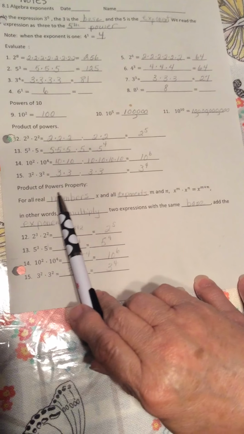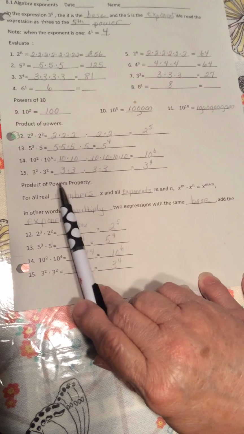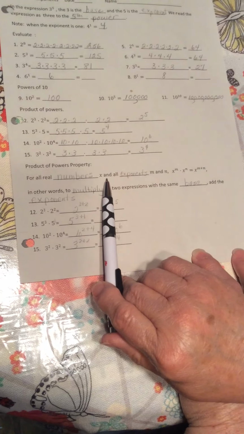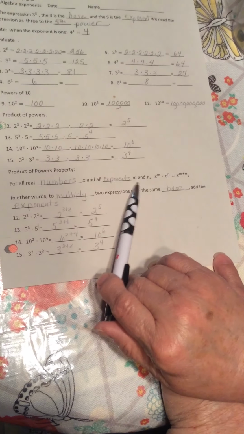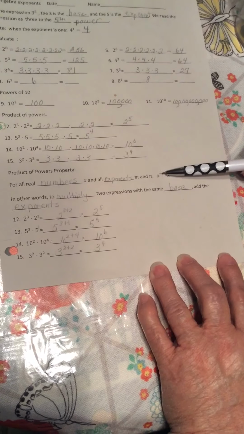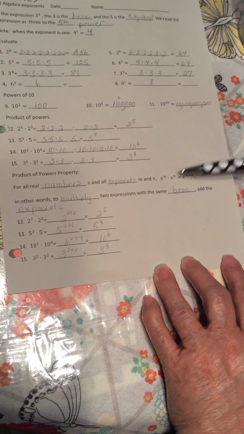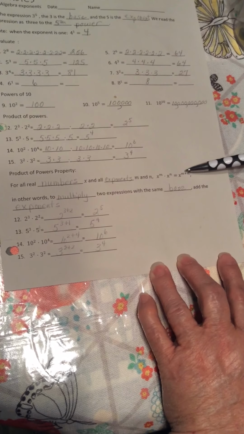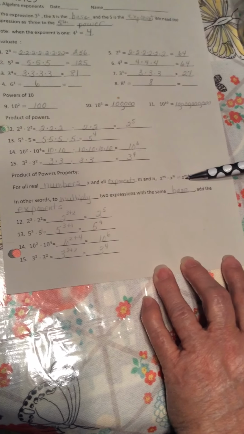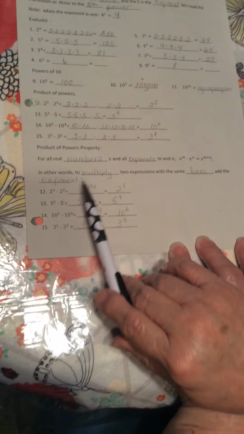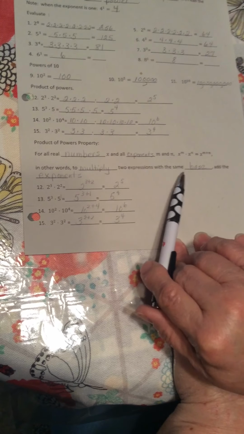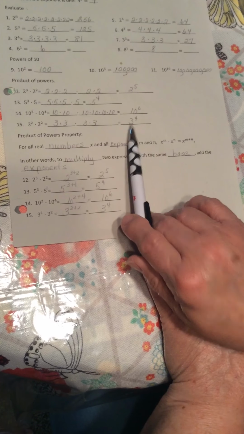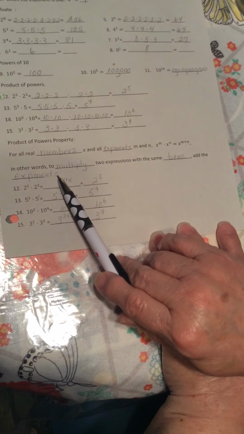This gives us our product of powers property. For all real numbers x, and all exponents m and n, if you take anything to the mth power times that same base to the nth power, you can get your answer by taking m plus n and keeping the same base. In other words, to multiply two expressions with the same base, our base here was an x, or up here was a 3, you add the exponents.